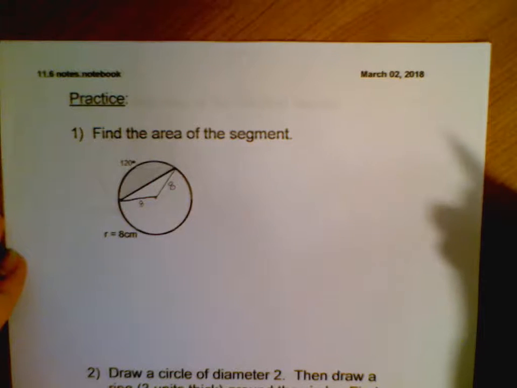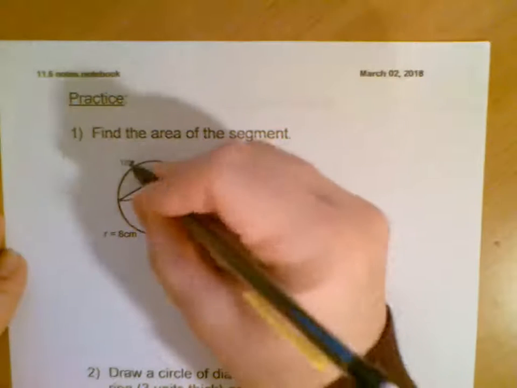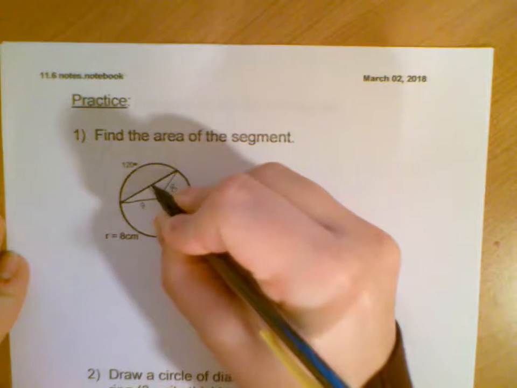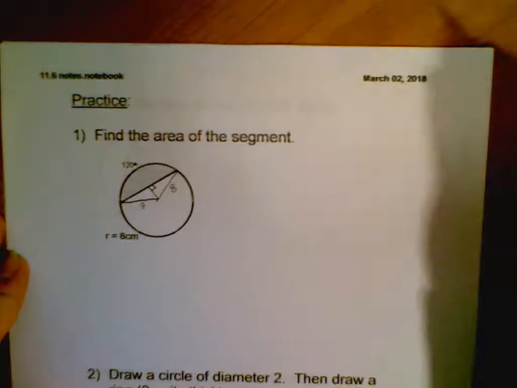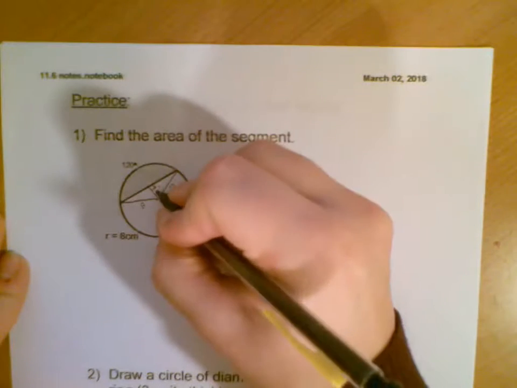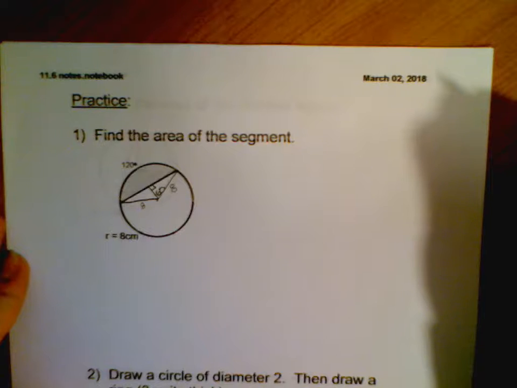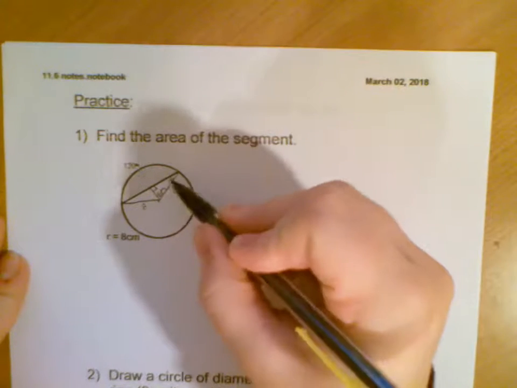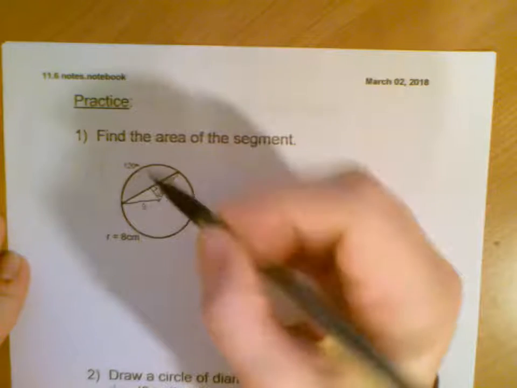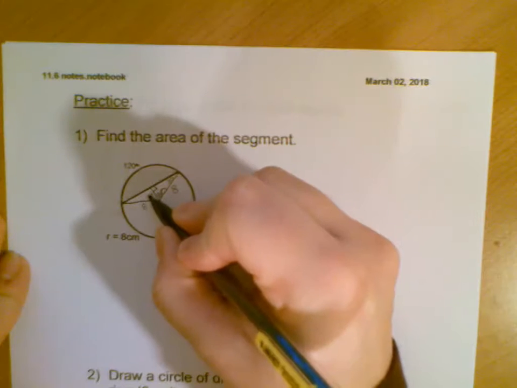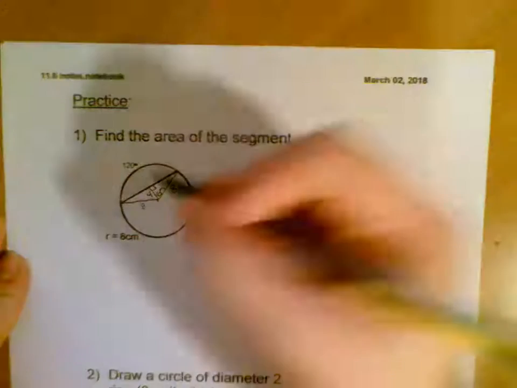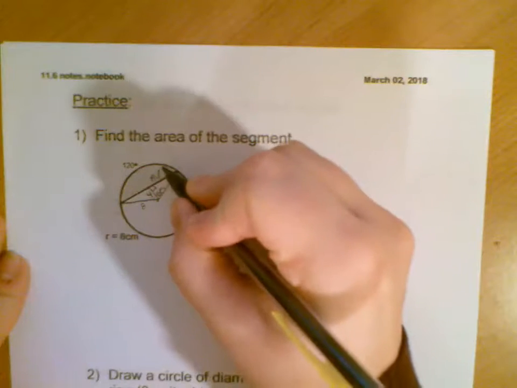I can also, if this is 120 degrees, if I drop my altitude to find the height, it will bisect this angle, making that 60 degrees. So I've got a 30, 60, 90. So then if this is 8, that makes the height 4. And then it makes this 8 root 3.